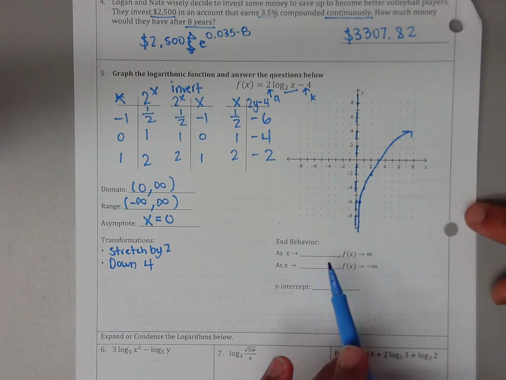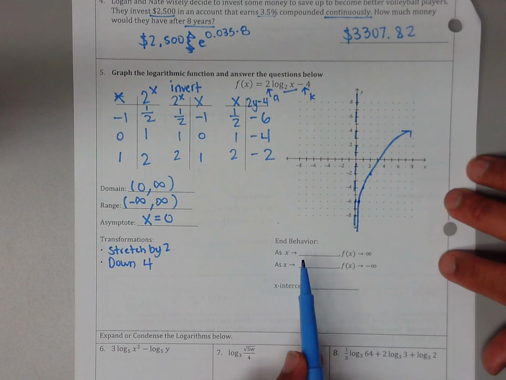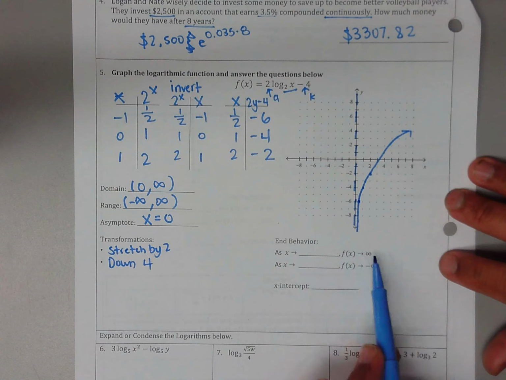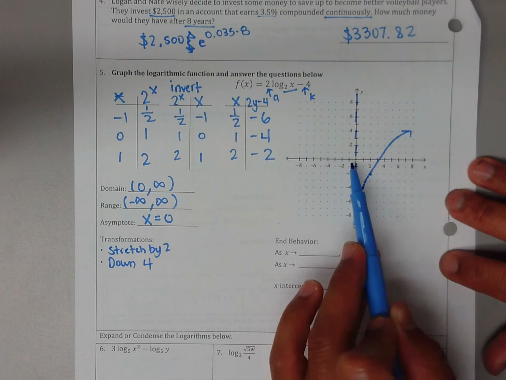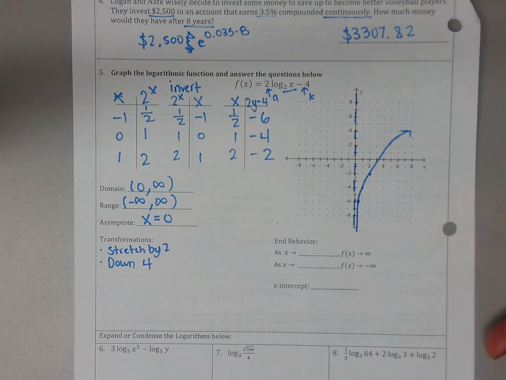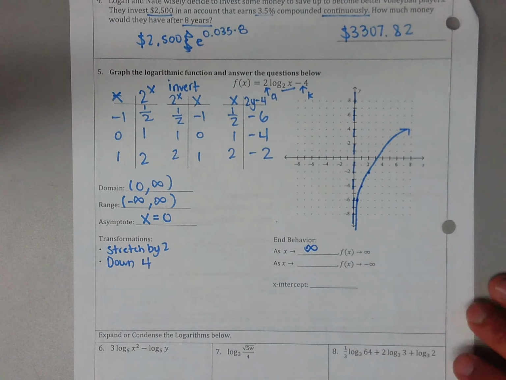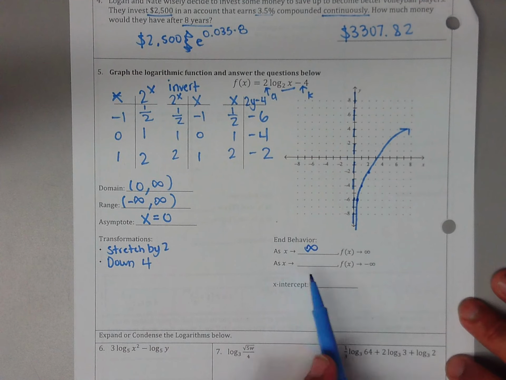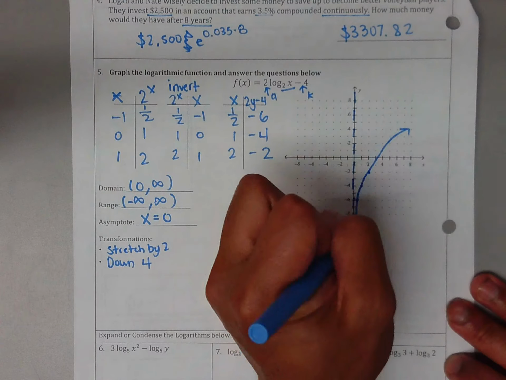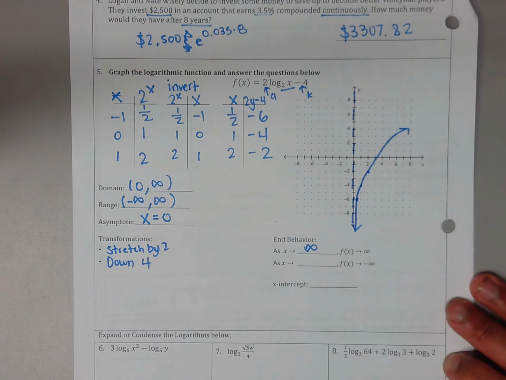All right, end behavior. As x goes, well, this time we're trying to see where we are moving, left or right, when the height of our graph gets higher and higher. So we're going to the right. As x goes to infinity, the height of our graph gets higher. As x goes to 0, as x goes to the left, the height of our graph gets lower, and that makes sense, right? So as we go this way, the height of our graph goes down.